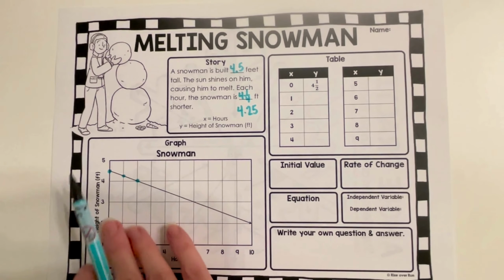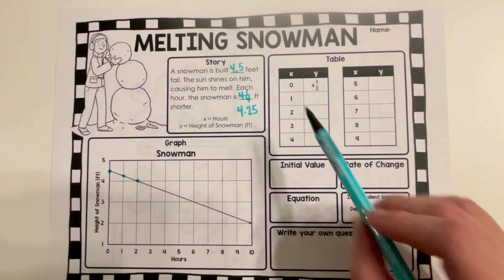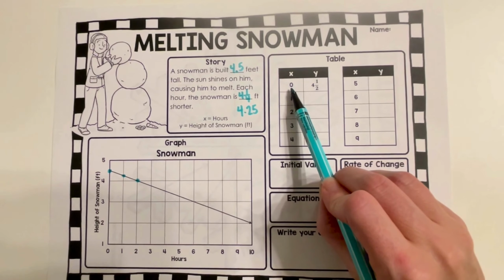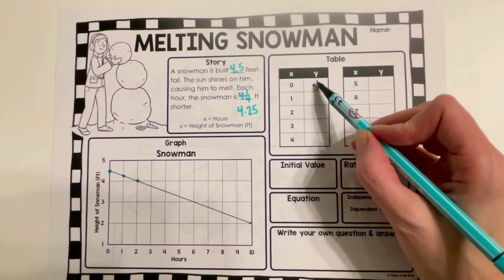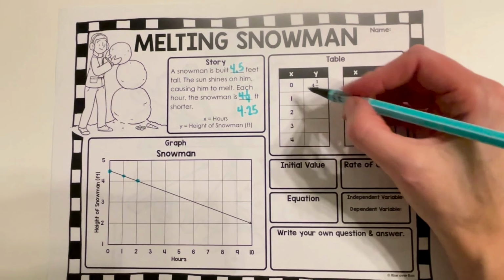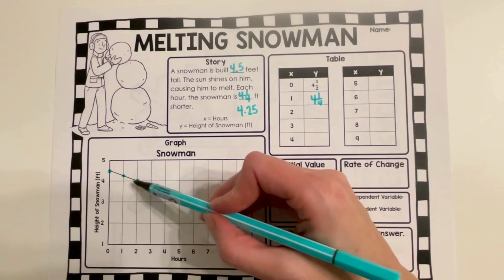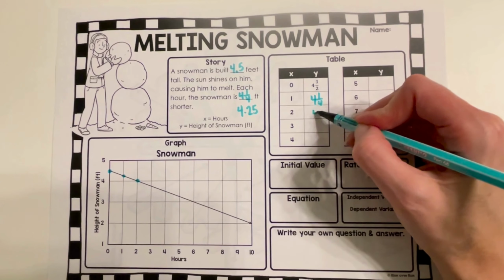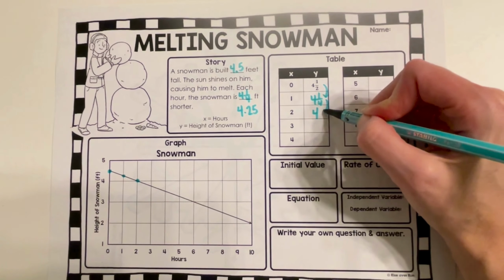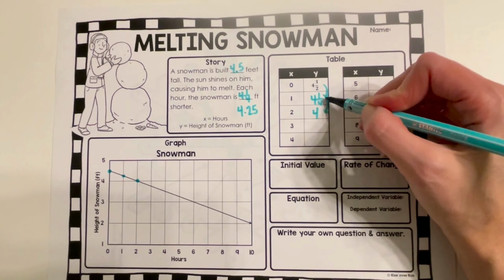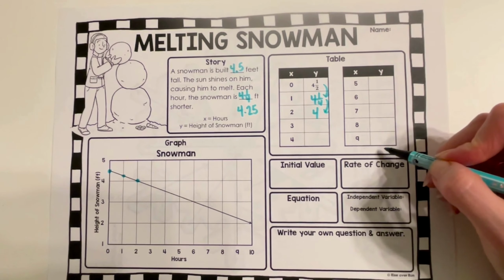All right, then we're going to use this information here from the graph and complete the table. So after 0 hours, so right away after we built the snowman, it's 4.5 feet tall. After 1 hour, it was 4 and 1/4 feet tall. And then after 2 hours, it's 4 feet tall. So you have to figure out what the pattern is. What is it increasing or decreasing by? And then complete the table.